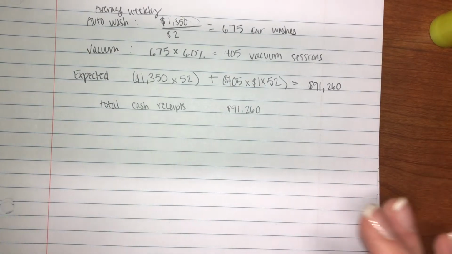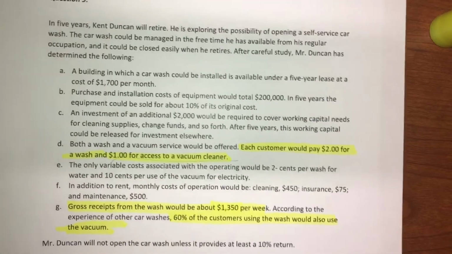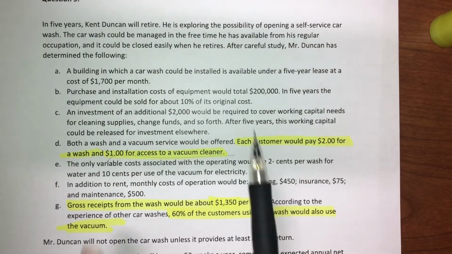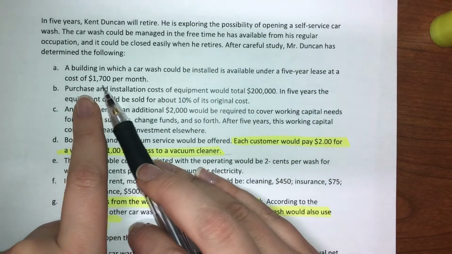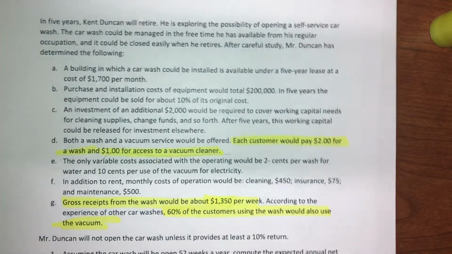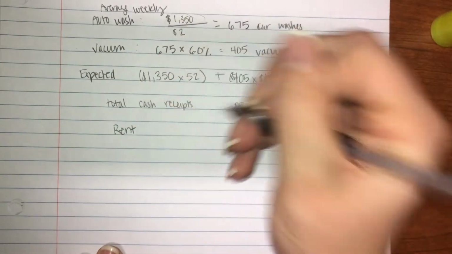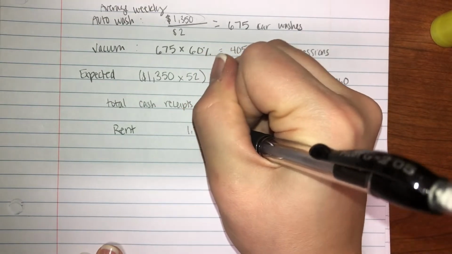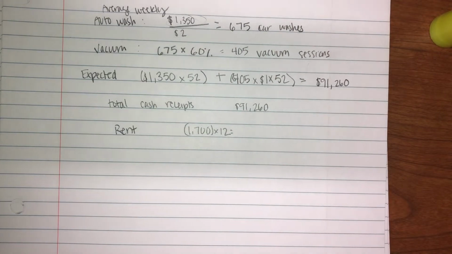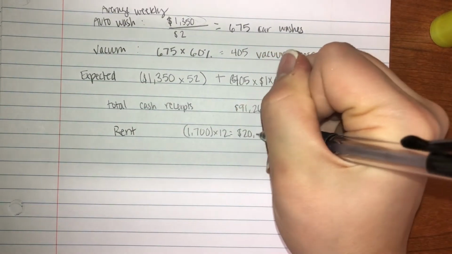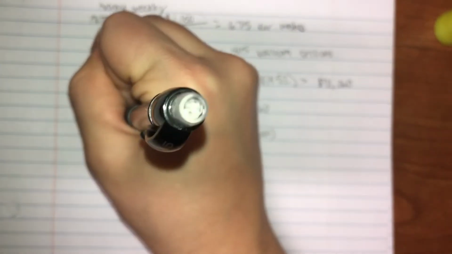No, we do not. We also have expenses. A lot of the information in this problem is actually our disbursements that we're going to have to deal with. It says a building in which the car wash would be installed is under a 5-year lease at the cost of $1,700 per month. So we have rent. We're just going to go down the line here. Rent is going to be 1,700 times 12, and that gets me 20,400. And remember, that's a disbursement. I'm going to put disbursement right here.